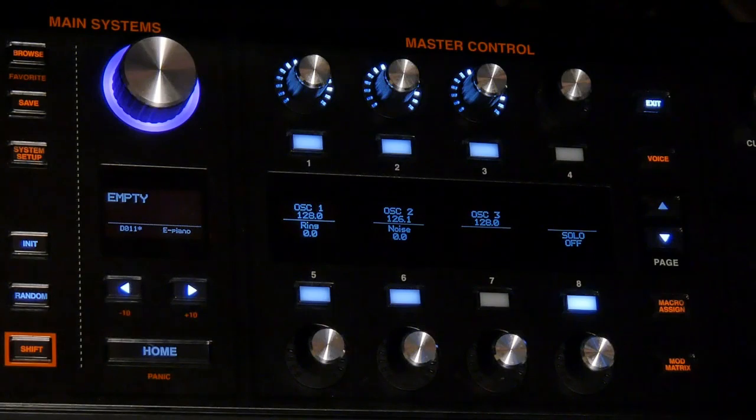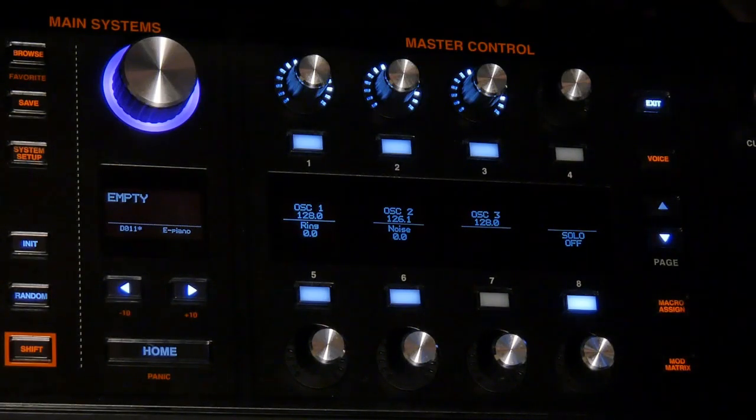Okay, so I like that. That's very fun for me. I'm in love with this synthesizer, I can't lie.